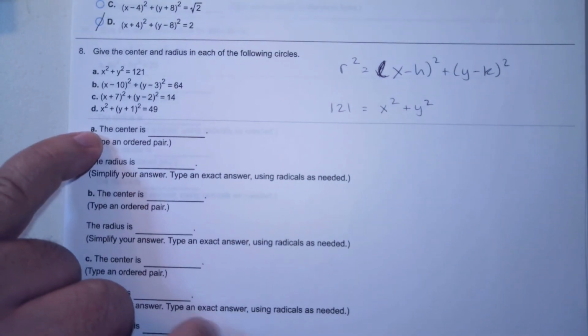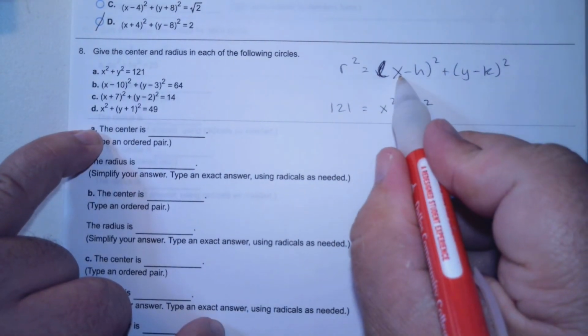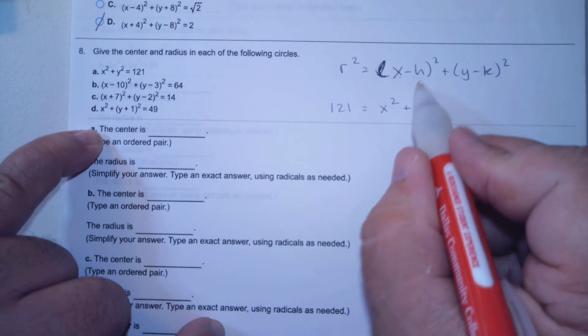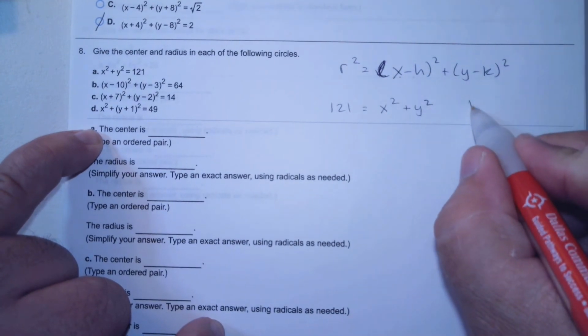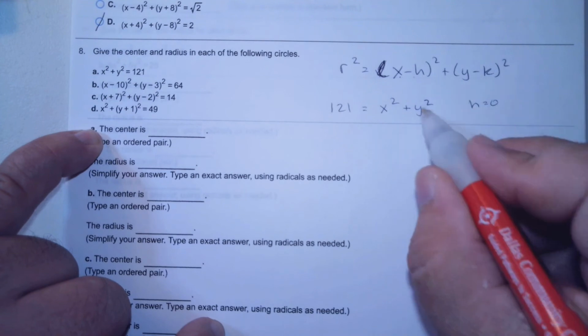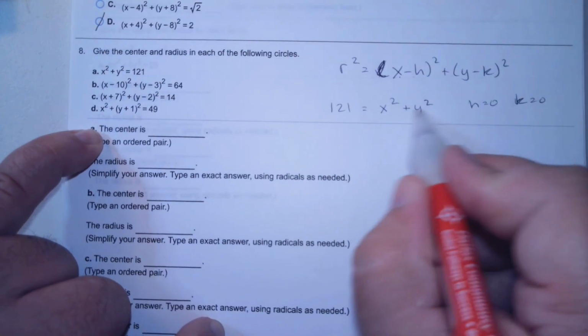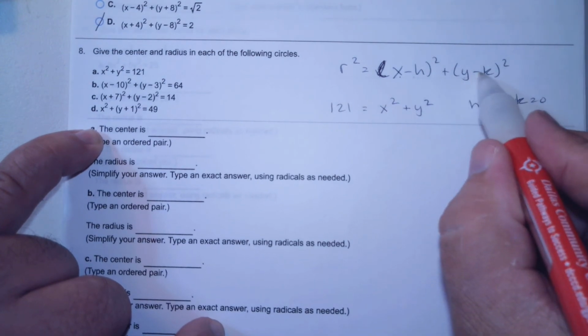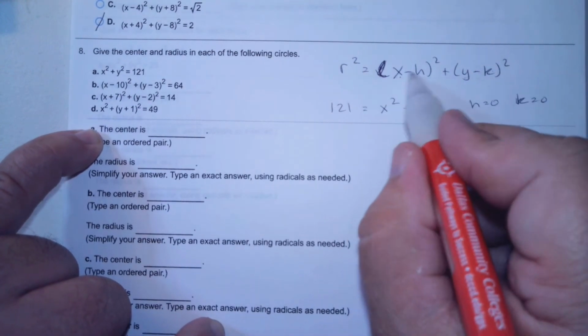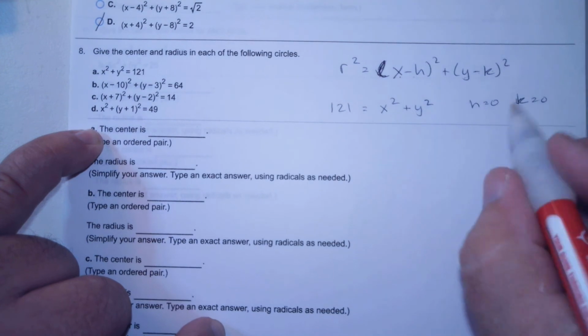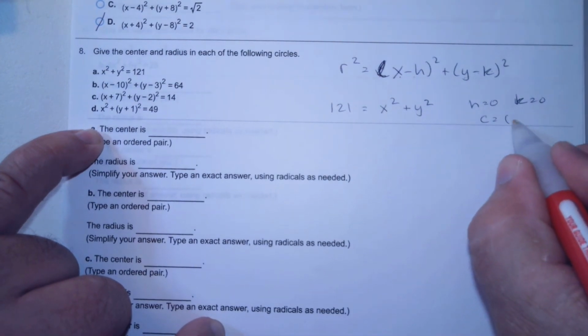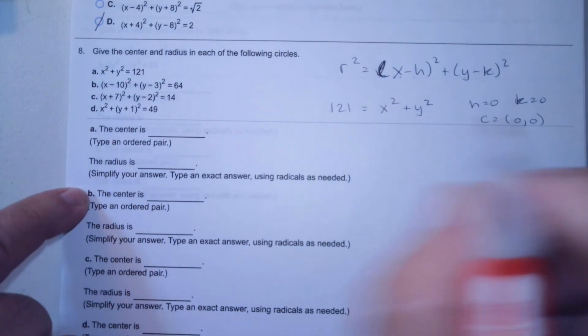The center. Well, h is not there, so it's 0. H is 0. Same thing with the y. The k is 0. If it was y minus 0, it'd just be y squared. X minus 0 is just x squared. So the center is at 0, 0.